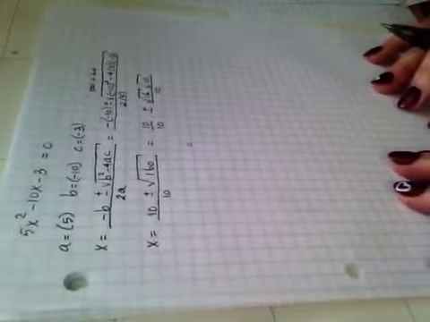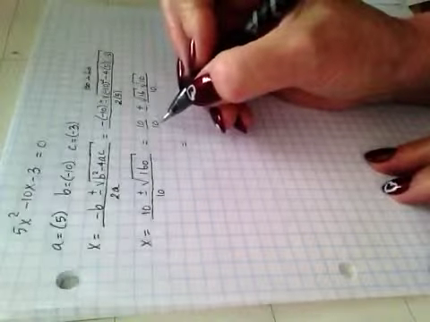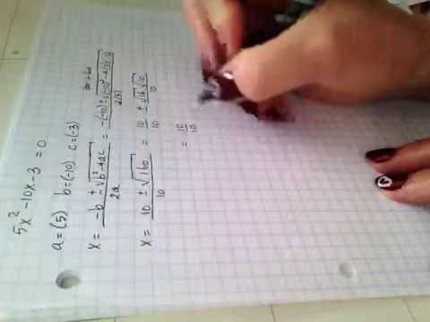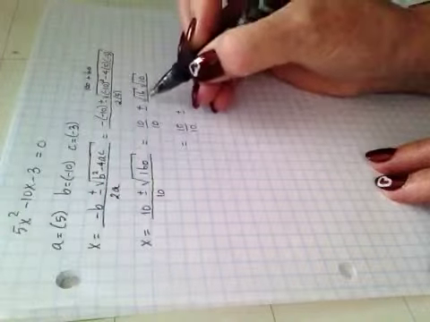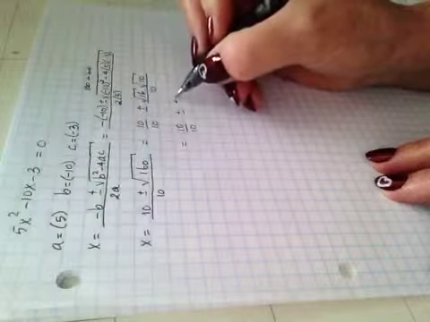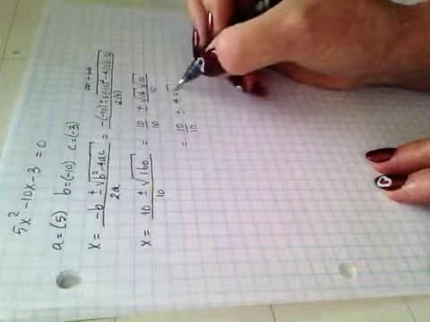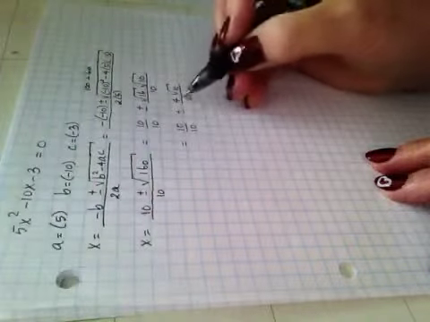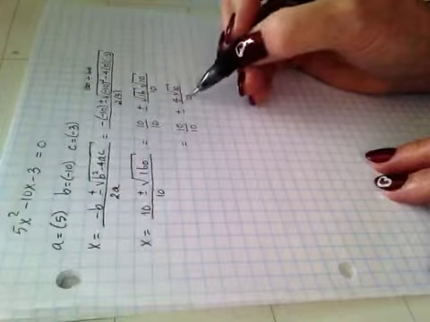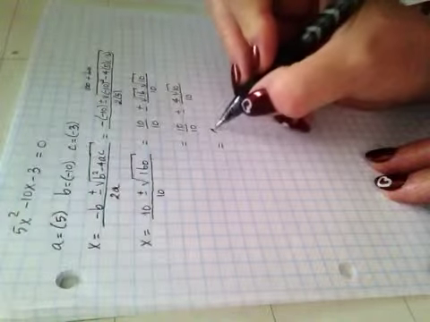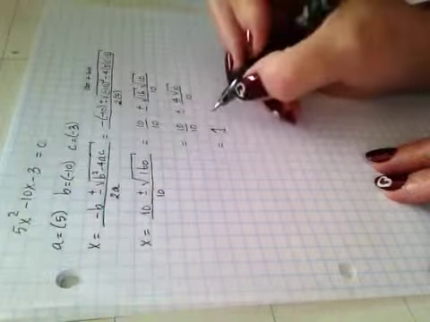Let's simplify this. Therefore 10 divided by 10, well, for now maybe let's just leave it like that. Let's simplify the square root of 16, which is clearly 4 square root of 10 divided by 10. Now these are two rational numbers I can divide into each other. So therefore we get 1. 10 divided by 10 is 1.